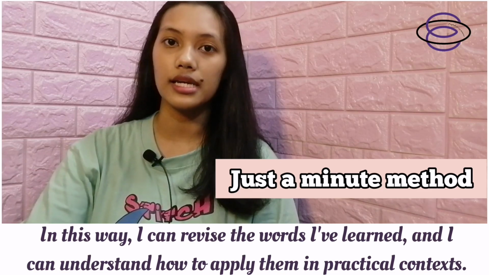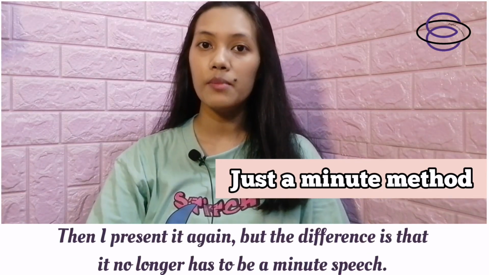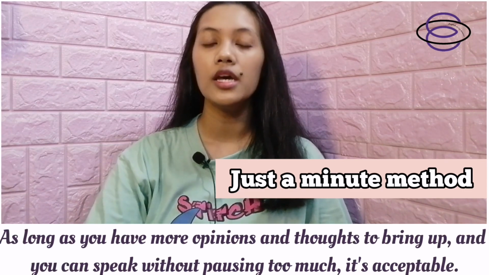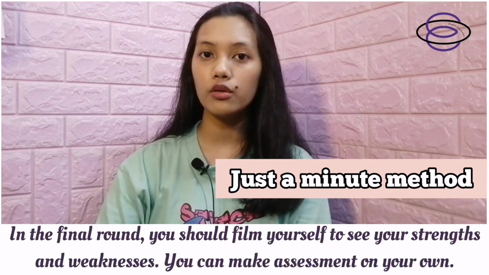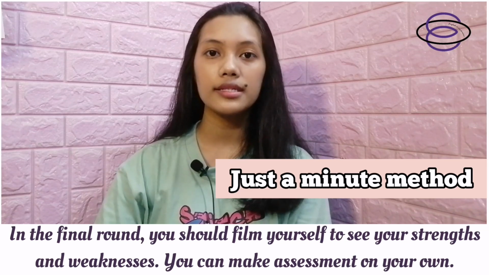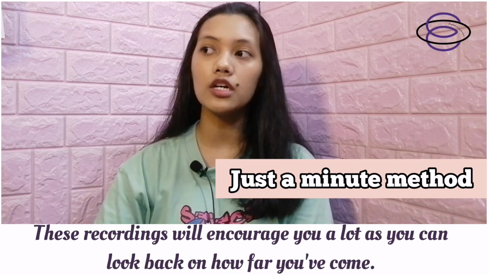And in this way, I can revise the words that I've learned, and also I can understand how to apply them in practical contexts. Then I present it again, but the difference is that it no longer has to be a mini speech. As long as you have more opinions and thoughts to bring up, and you can speak without pausing too much, it is acceptable. In the final round, you should film yourself to see your strengths and weaknesses, and you can make this assessment on your own. And also, these recordings will encourage you a lot as you can look back on how far you've come.